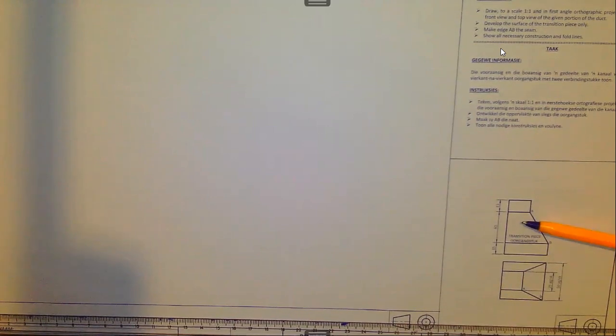Remember, it's in first angle orthographic projection. So what you see from the top is drawn at the bottom. The instructions: draw to scale 1:1 and in first angle orthographic projection, the front view and the top view of the given portion of the duct. So you are supposed to simply copy these two views. As you copy that, please make sure you copy according to the specifications which are given, because the idea of copying, again, you get marks for that. Develop the surface of the transition piece only.